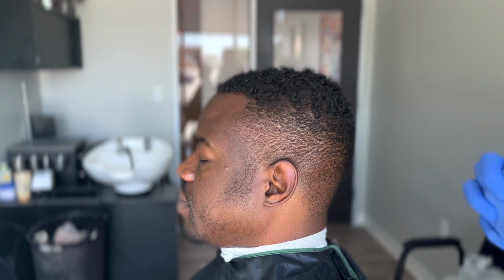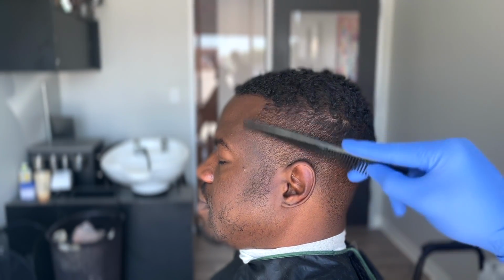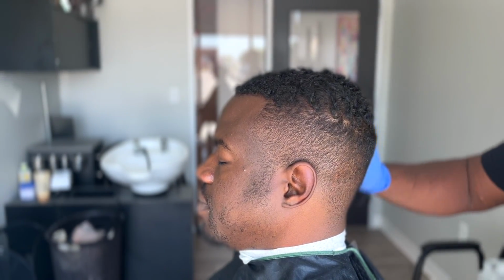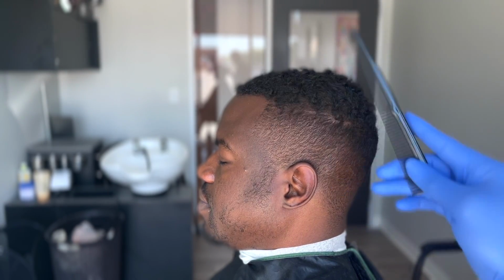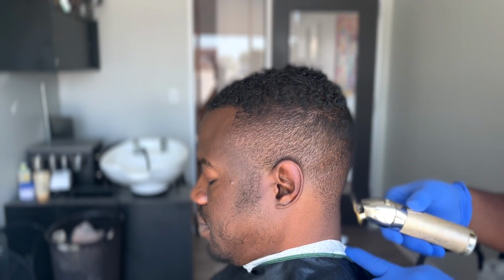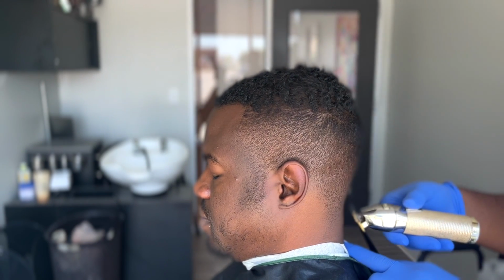So let me show you how I achieved the look that you just saw. All right, so this is my homeboy Keelan. Been cutting Keelan for years now. Keelan's getting a drop fade with a slight curl on top.